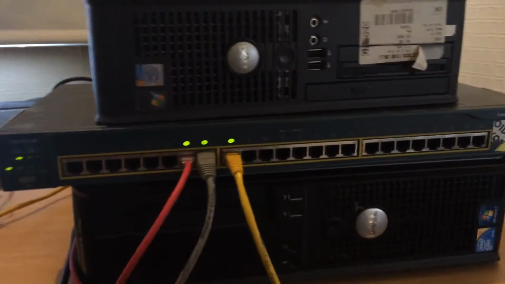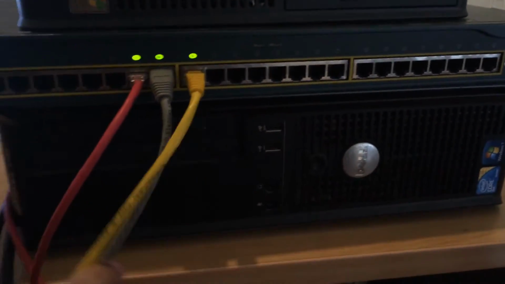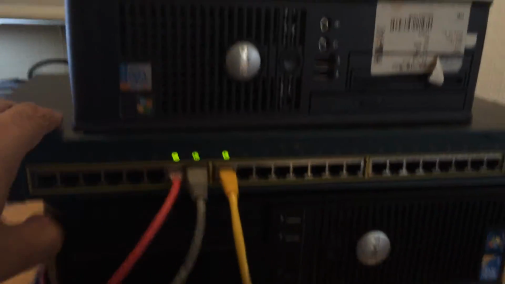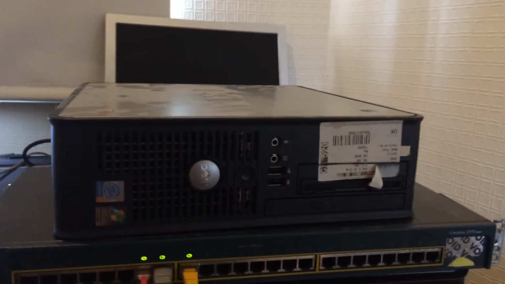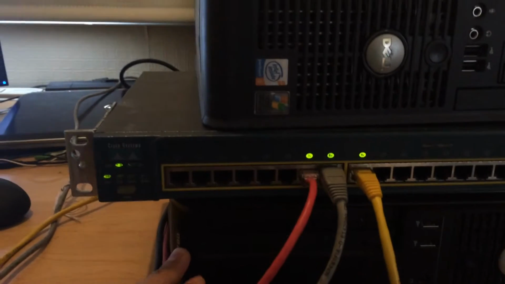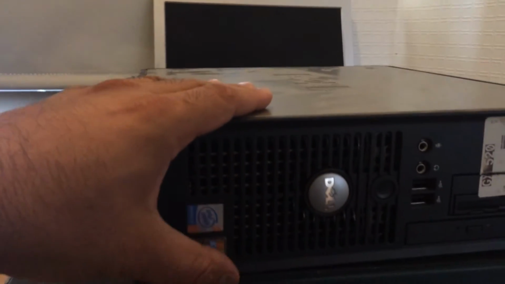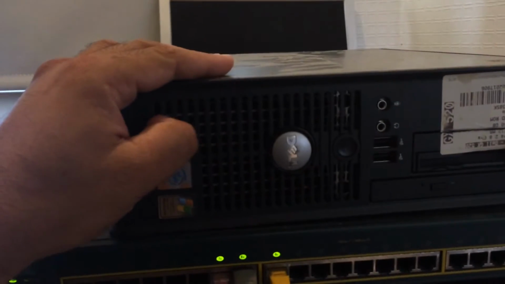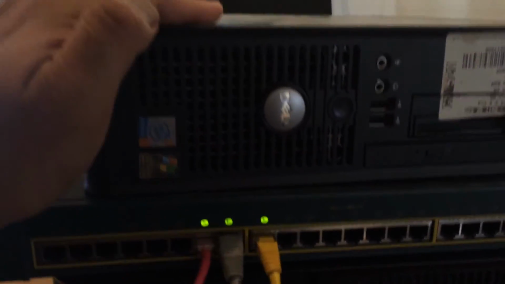So here is the setup. This system here is the server. Then we have a network switch, and then we have a workstation. I will demonstrate this system as a server. I will install the software onto this server, and we will use this other system as a workstation to show you how the automated wiping over the network will work.